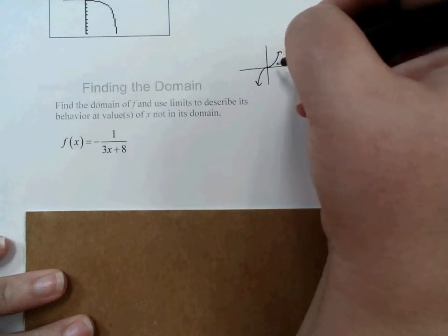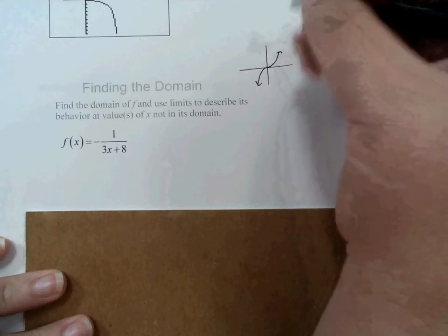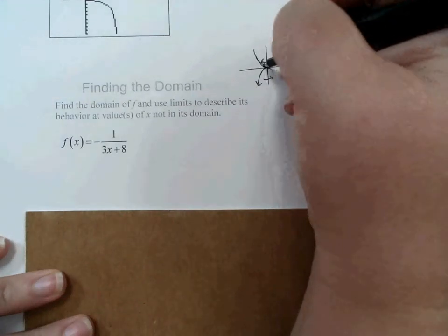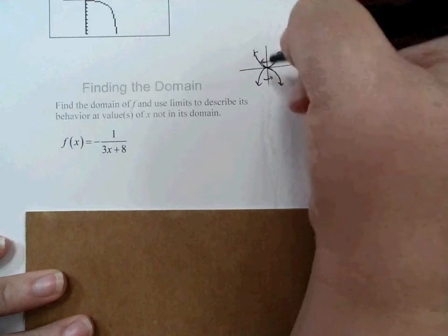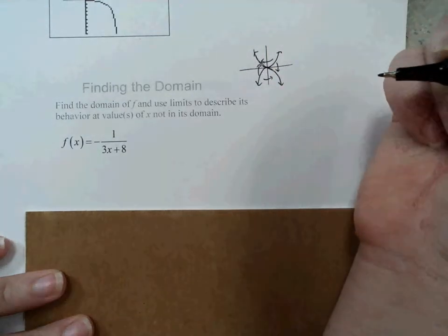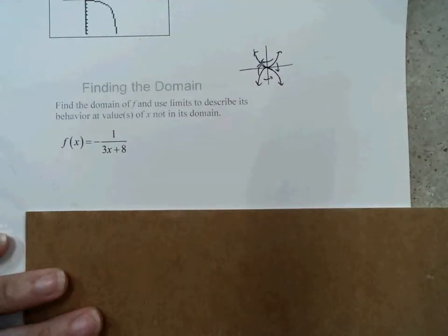If I reflect this over the y-axis, it would look like this, right? But if I reflected the original over the x-axis, I would still end up with the same thing. So they are, in effect, the same.